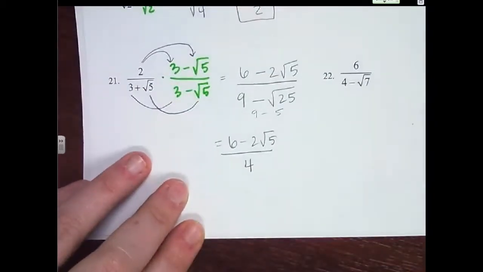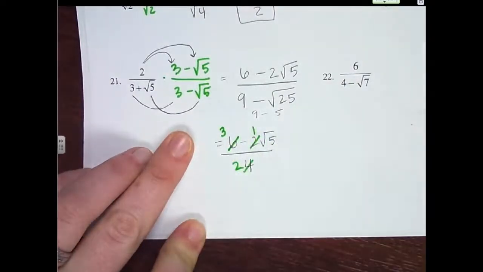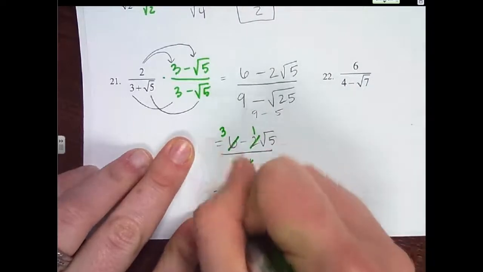Now, I can take a 2 out of everything. So this is going to become a 3, a 1, and a 2. So my final answer is 3 minus square root 5 over 2.